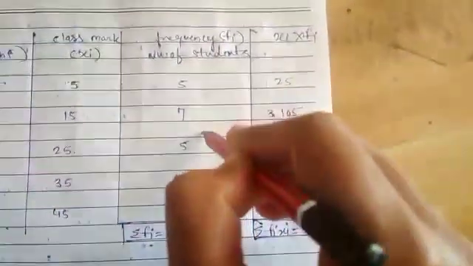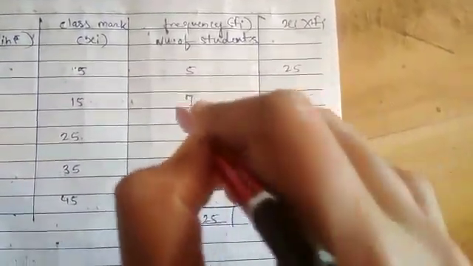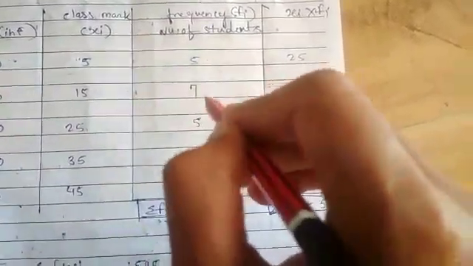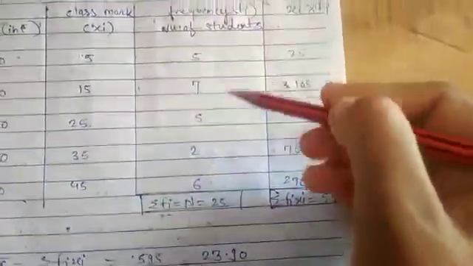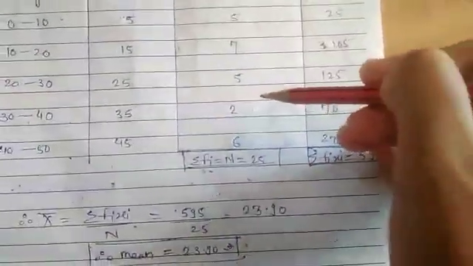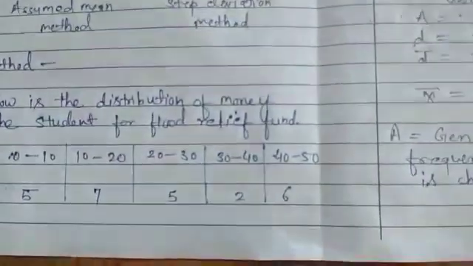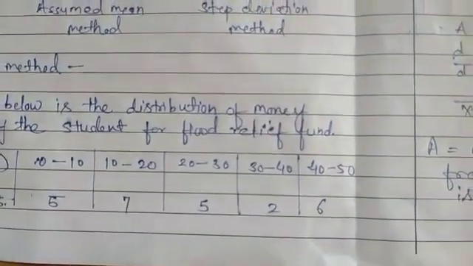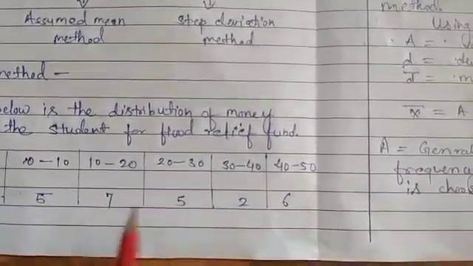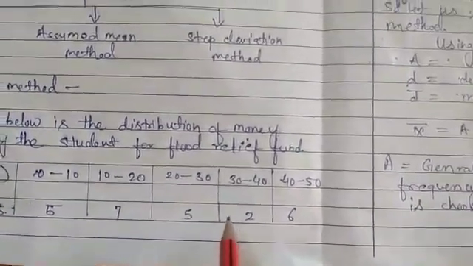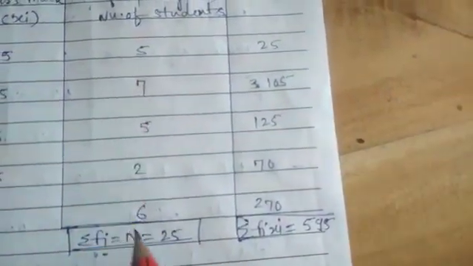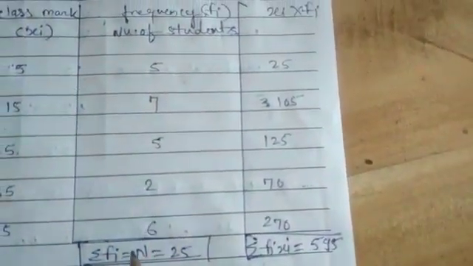Now the third column is frequency, number of students. In the question, whatever frequencies are given to you, you write as they are. So once again, see the question: the numbers there are 5, 7, 5, 2, 6. These frequencies we write in the third column. Back to the third column, in this way I have written these five frequencies.